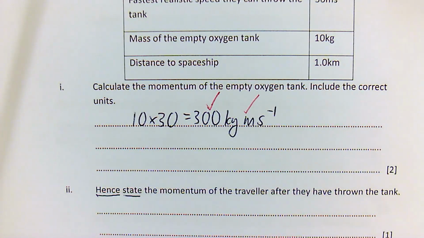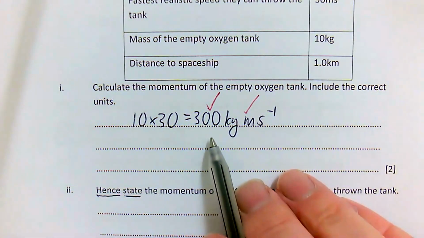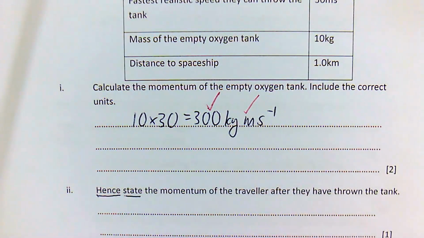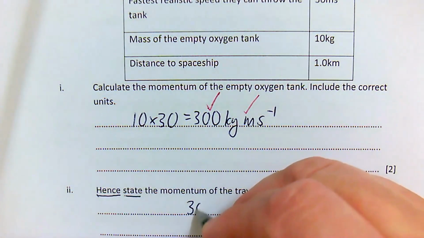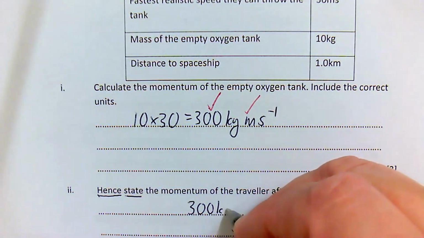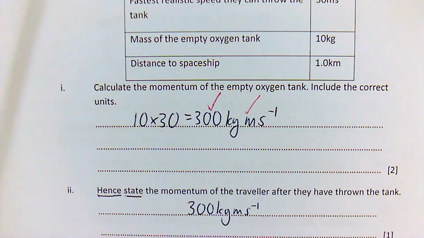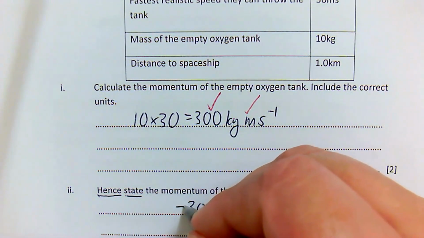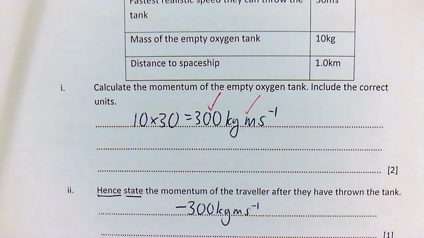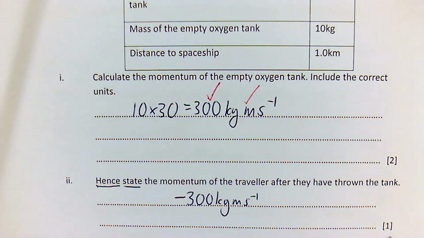Well, if that's the momentum gained by the tank, then there'll be an equal and opposite momentum. In this case, it would be acceptable to give that answer, but really and truly, I would put a negative there. For a 1 mark question, it's unlikely that the sign will matter, but I think it's best to put it in because it's correct, isn't it?